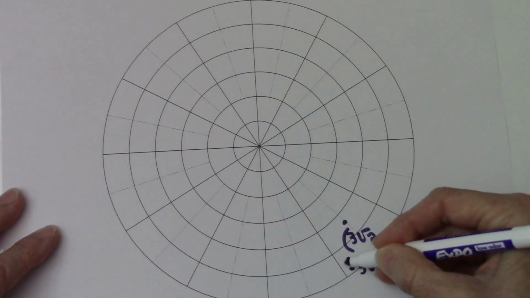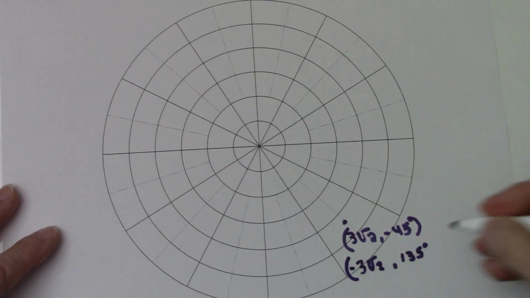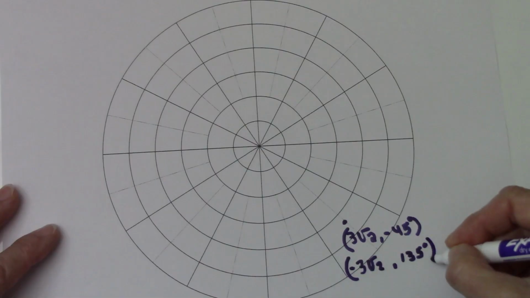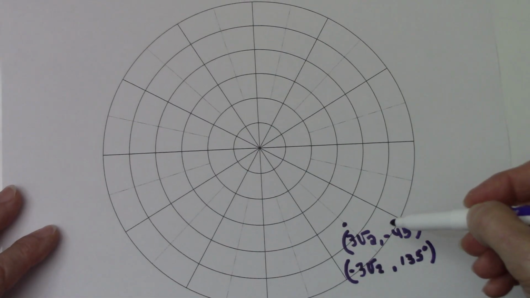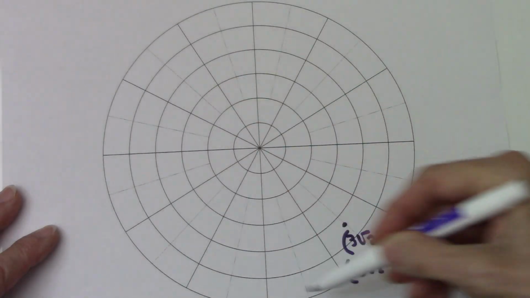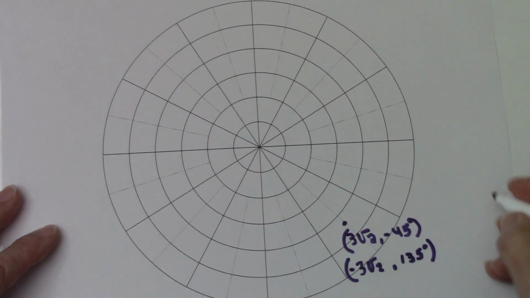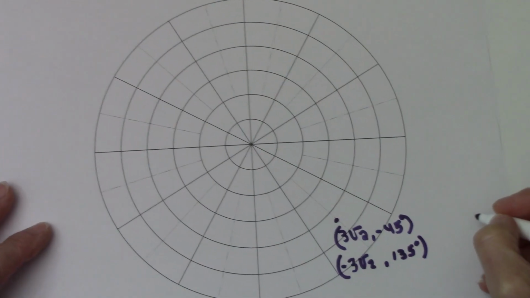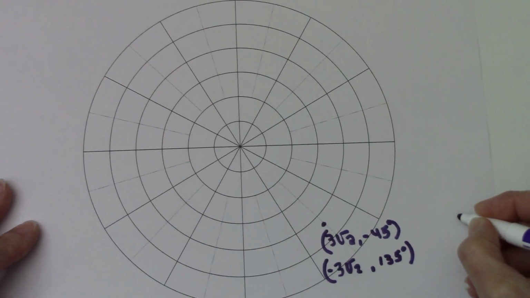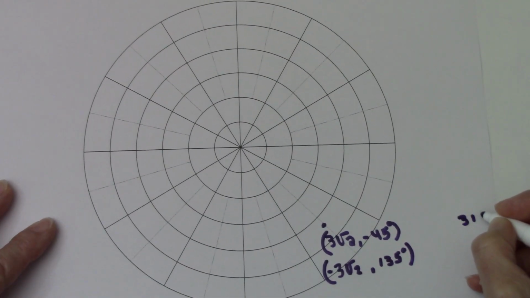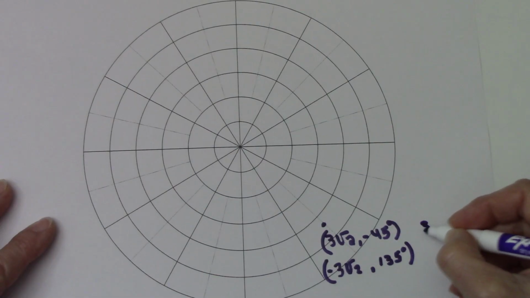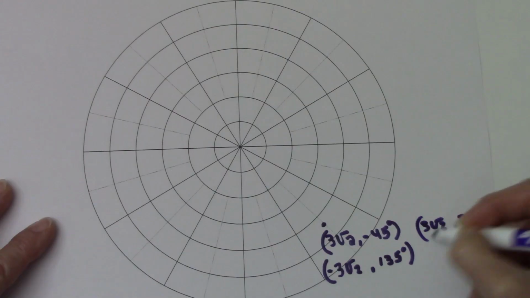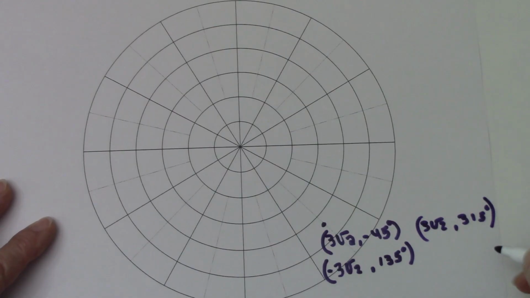Okay, this is also discussed in the video on plotting polar coordinates. So that's a second way we can get it. We can also go all the way around to here, and we can call this the point 315 degrees. We can get there by going 315 degrees and 3√2. So that's another way we can get to this point.